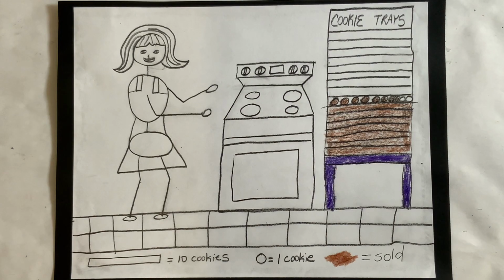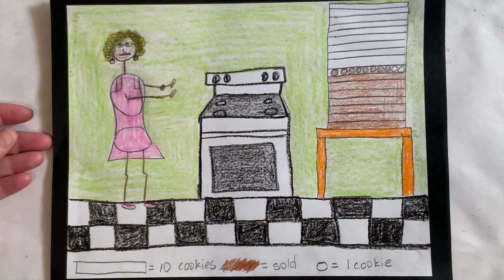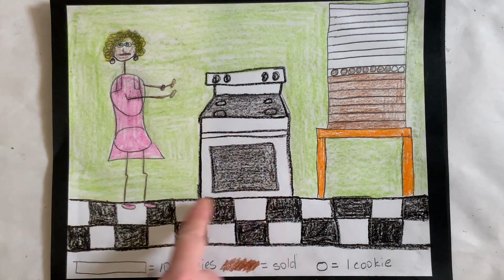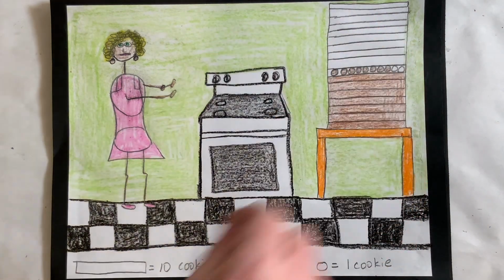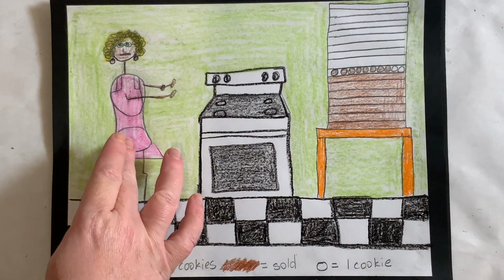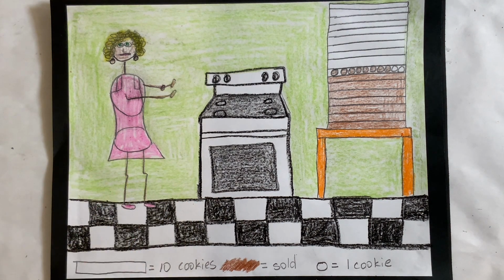Now you get to color your narrative however you want. Let me show you what I did on another picture. Do you see that? I used a lot of black and white. I had an orange table. These were my cookie trays. And I colored Mrs. Tosh. Her dress was pink and her shoes matched. I think you did a great job, boys and girls.